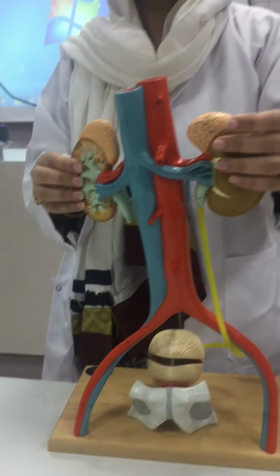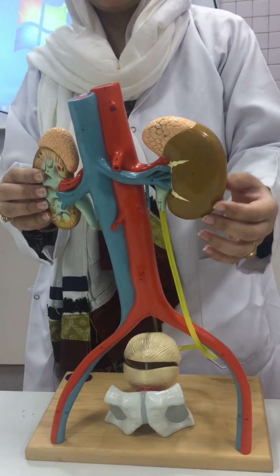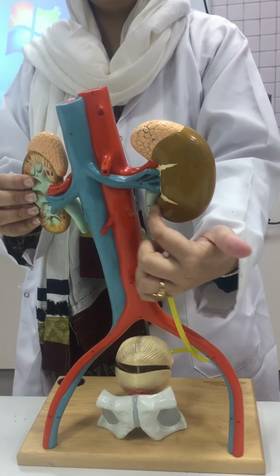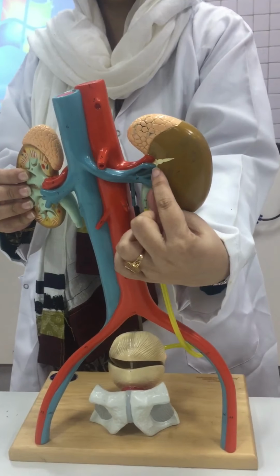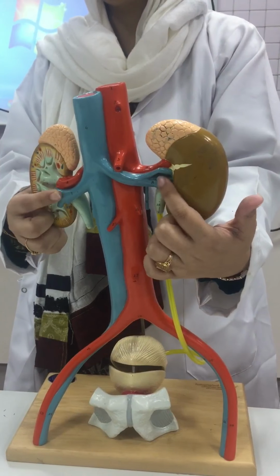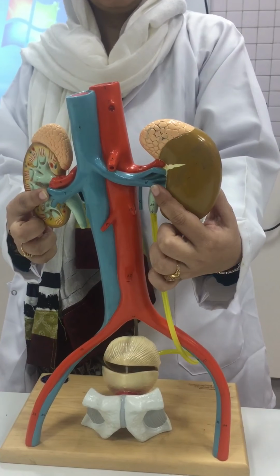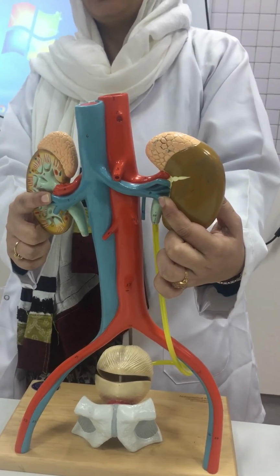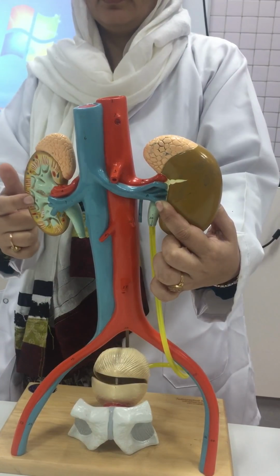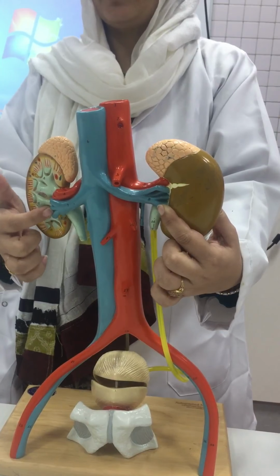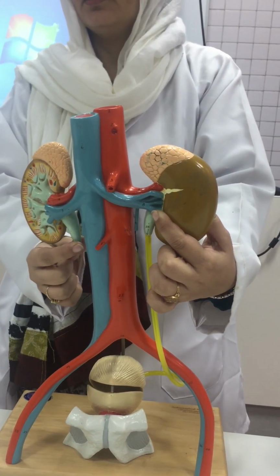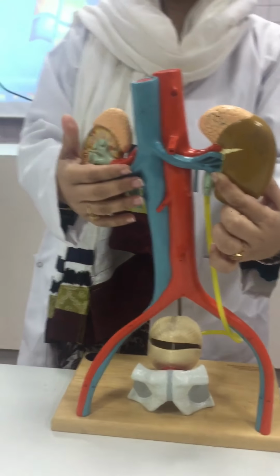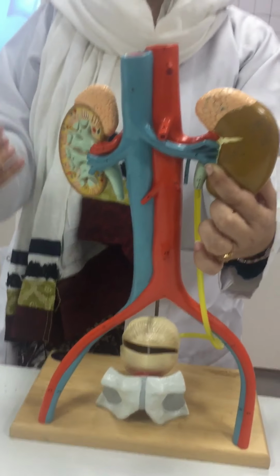The kidney, if you see, it is bean shaped, as I told you, convex laterally, concave medially. This point where the structures are entering, we call it the hilum of the kidney. Okay? Hilum is that point where the artery enters, and the vein, pelvis that makes the ureter, and lymphatics come out. But the artery is going in.